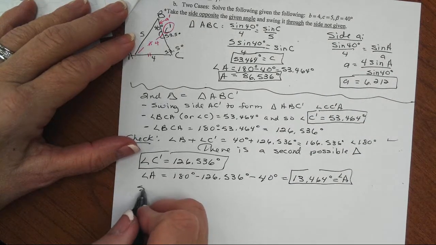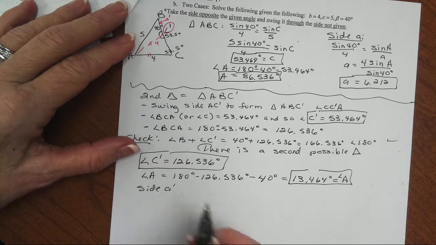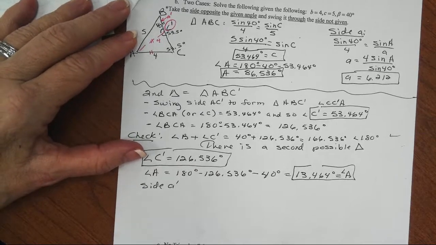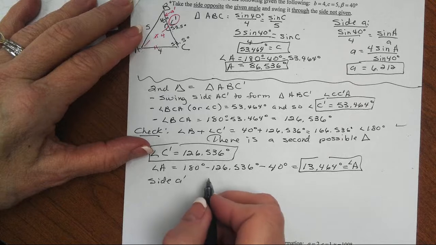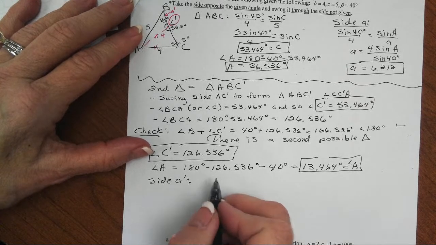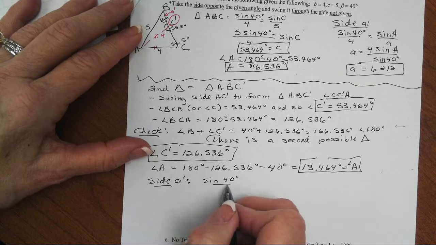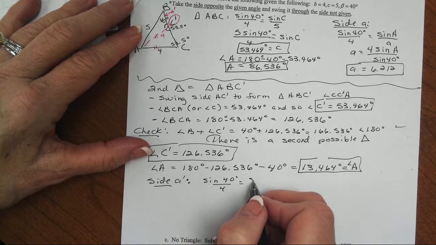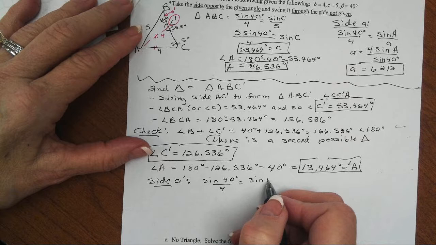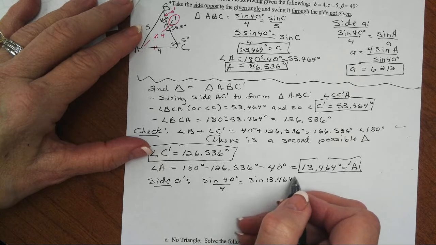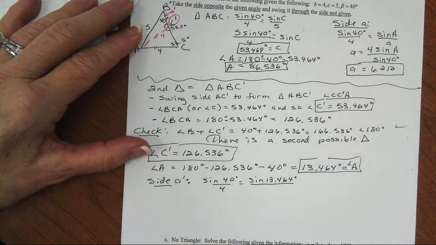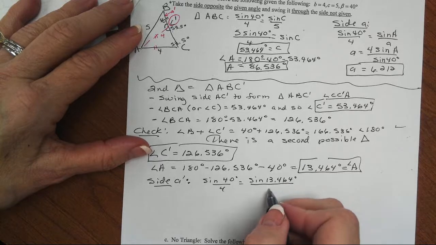So side A prime, we'll find by using the law of sines again. So the sine of 40 degrees divided by 4 is going to equal the sine of this angle, 13.464 degrees, divided by A prime. If you've still got that stored in your calculator, great, and you use that.